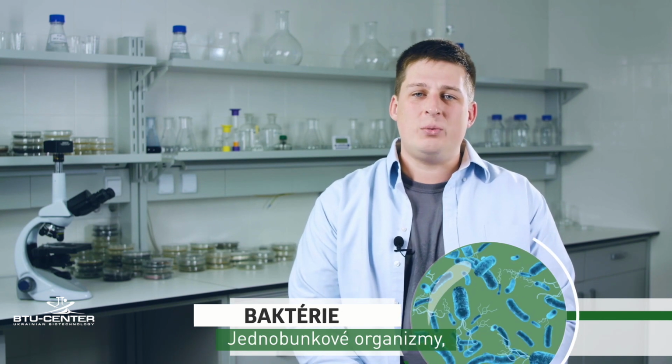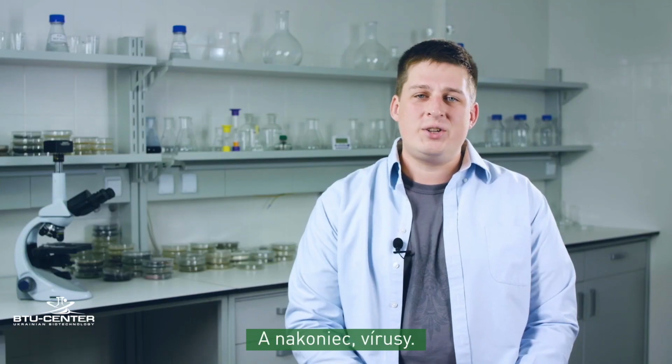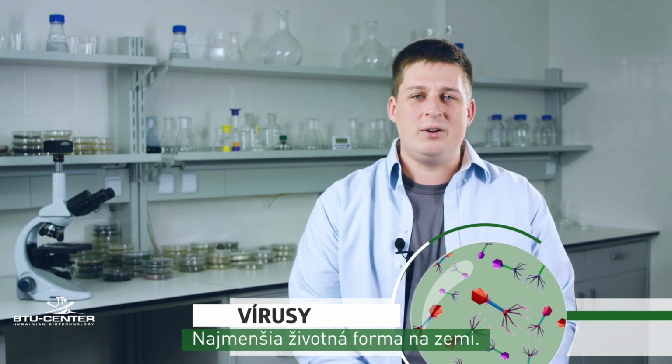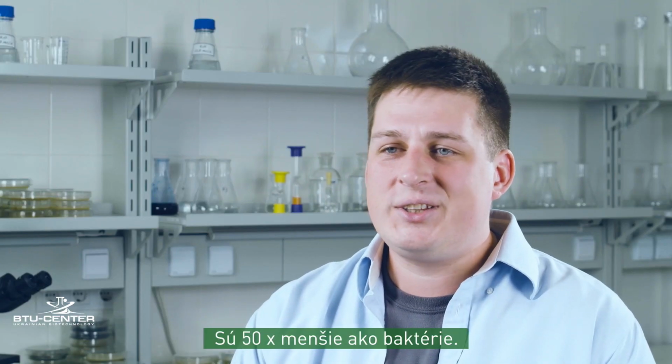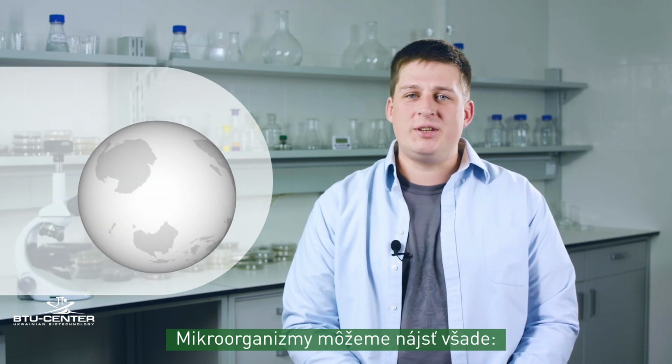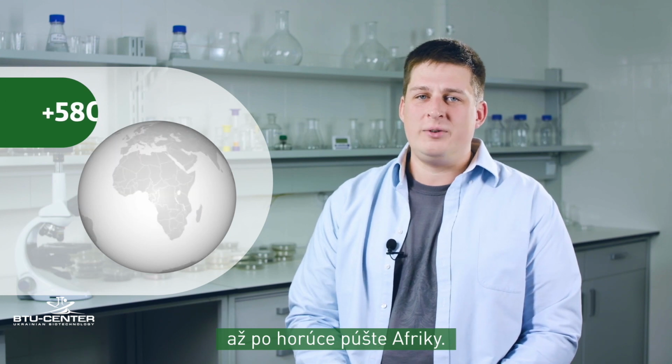Third group, bacteria, single-celled organisms much smaller and simpler than protozoa. They include more than 40 families with a huge number of species in each. They are studied by bacteriologists. And finally, viruses, the smallest known life form on Earth. They are 50 times smaller than bacteria. Microorganisms can be found everywhere, from the frozen Antarctic to the hot deserts of Africa.